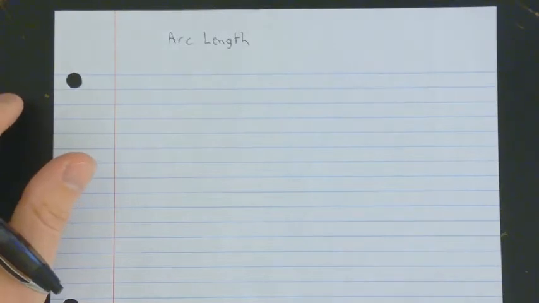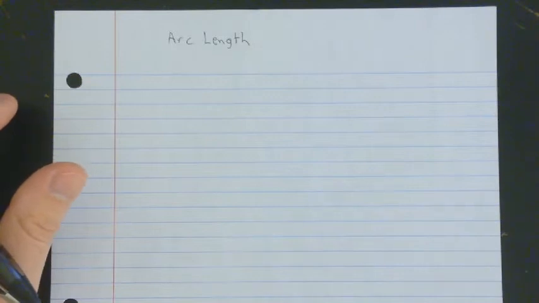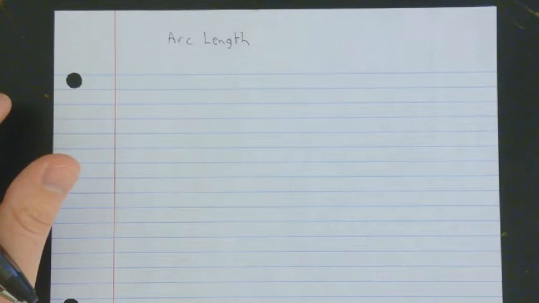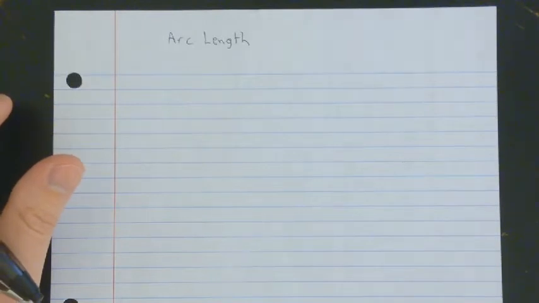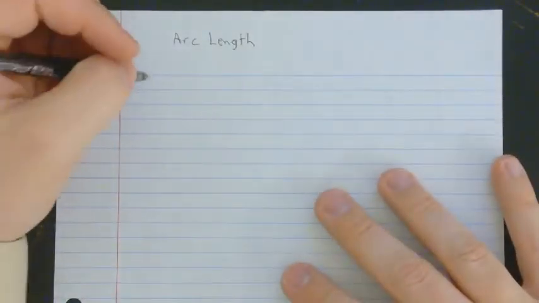So in this video we're going to talk about arc length. If you remember briefly, in our last unit we talked about arc length for parametric equations being the integral from a to b of essentially the square root of f prime of t squared plus g prime of t squared dt. So the length of a space curve is actually going to be defined in a similar way.